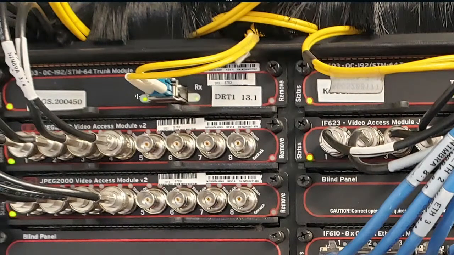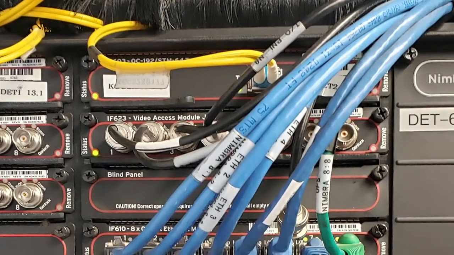Oh, there you go. So that's OC, I'm guessing OC13 or OC192, STM64. I don't know what those speeds are. I'm sure Bob Carpenter is quickly Wikipediaing that, if I had to guess, how fast an OC192 line is. But there's 2 of them. There's one here, and then there's one here.